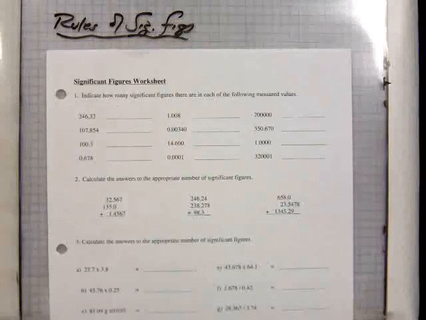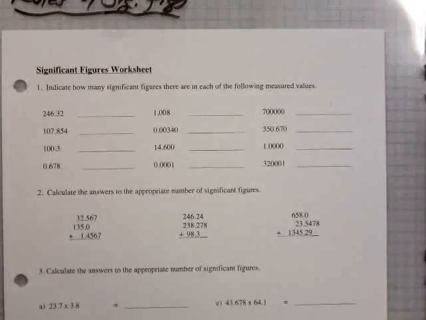There we go. Not very clear, is it? Let's see if I can get a little better.